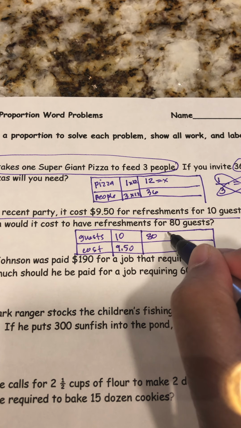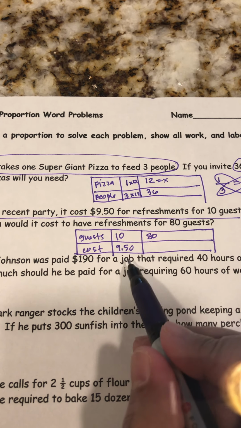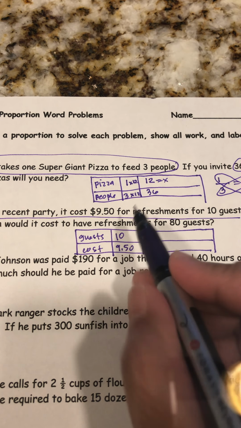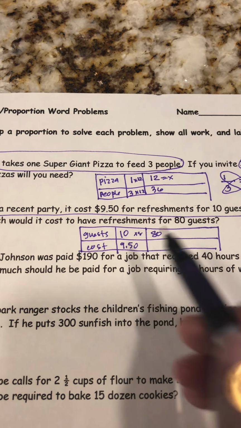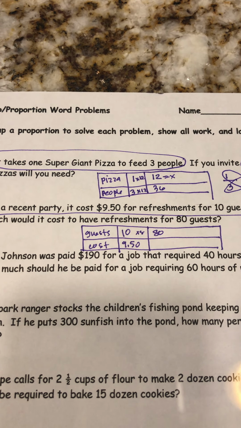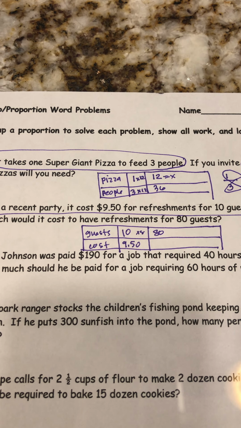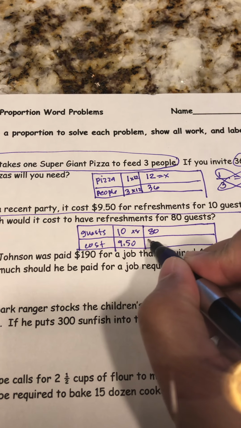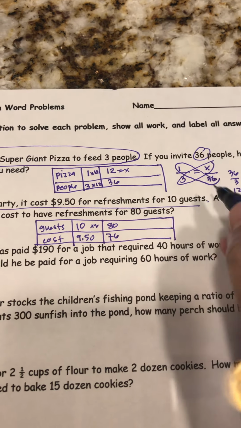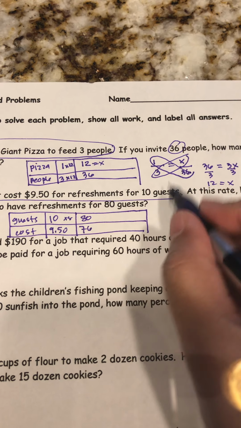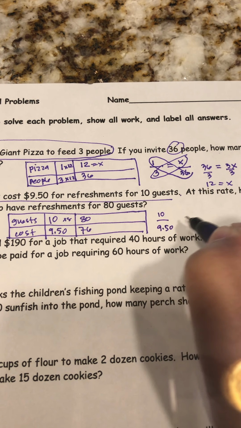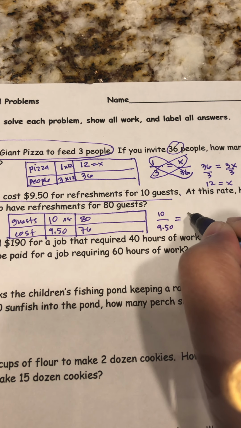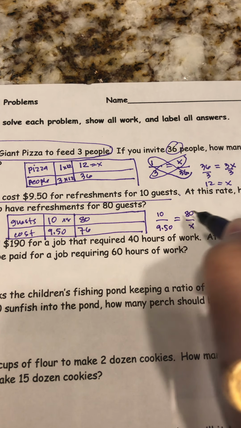And then you can easily see here, 10 times 8 is 80. You can also do 9.50 times 8. So let's do 9.50 times 8. That gives you 76. Okay, or you can do the fraction like what we did here. So 10 over 9.50 is equal to 80 over x.